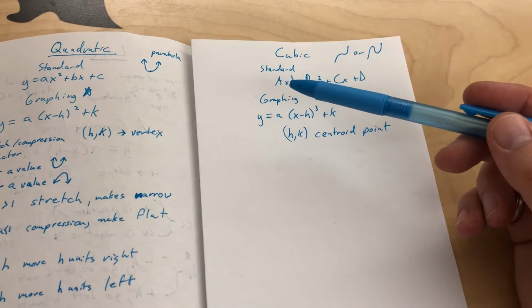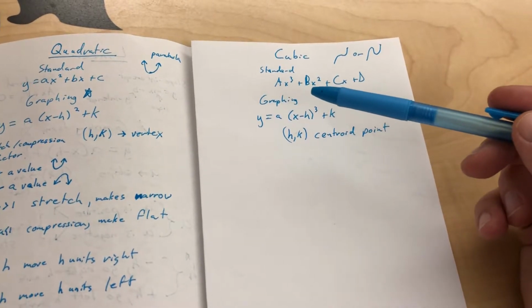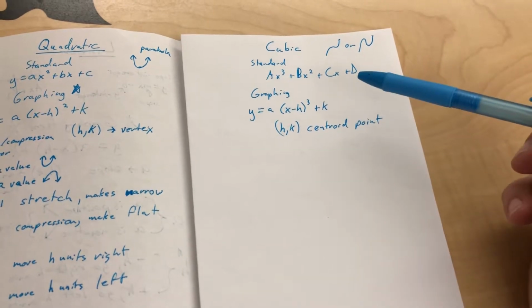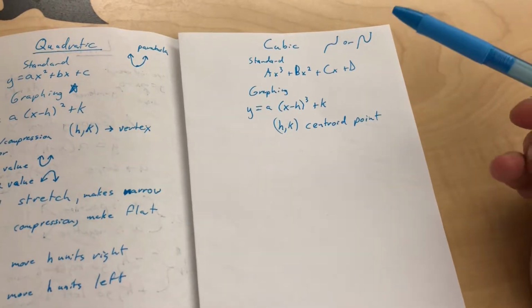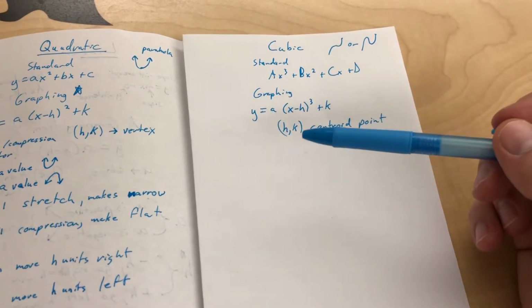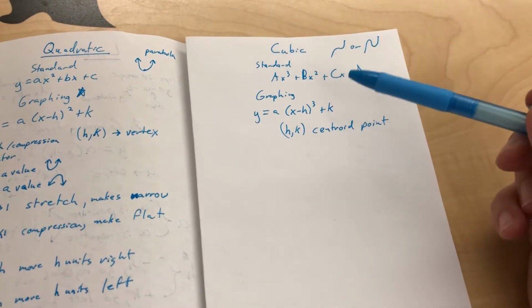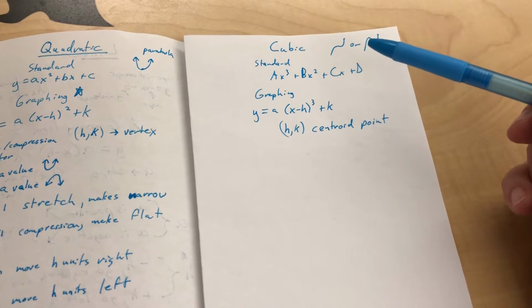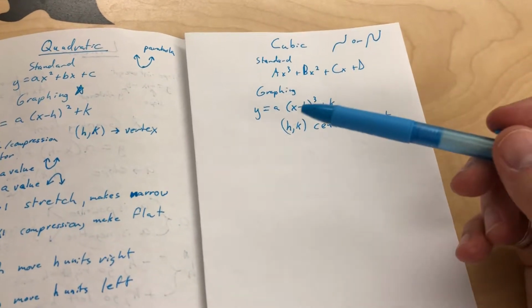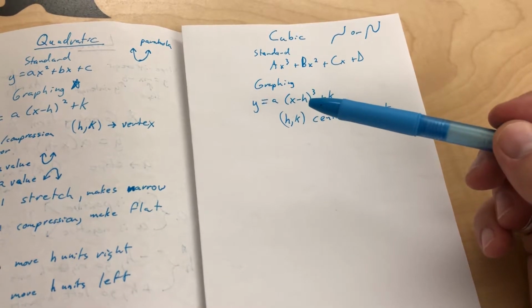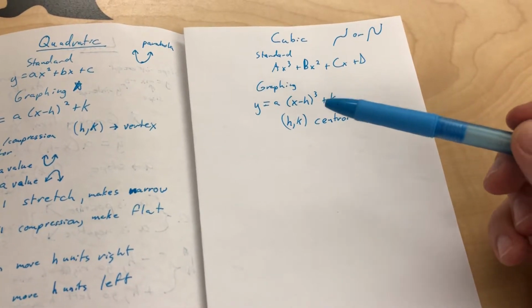The standard form of cubic is ax cubed plus bx squared plus cx plus d. It's a giant mess, and we're really not going to deal with that one. We're going to deal with the graphing form. So it's going to look more like this one here, just a kind of slight S shape to it. We'll talk about how to get this one here in just a little bit. So on this graphing form, we've got a times x minus h cubed plus k.